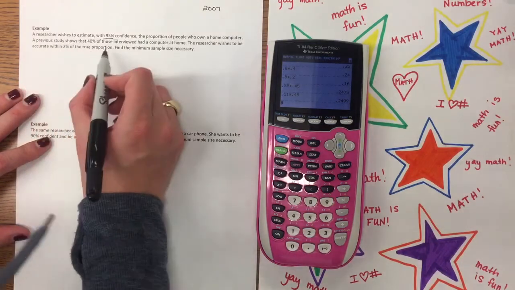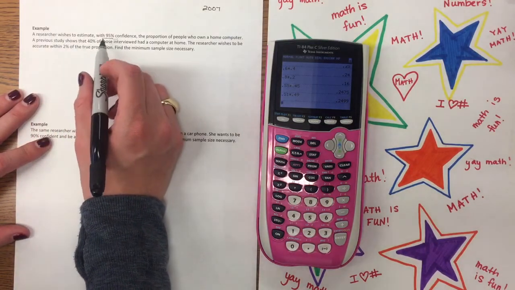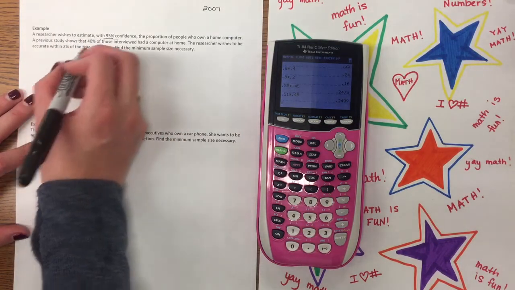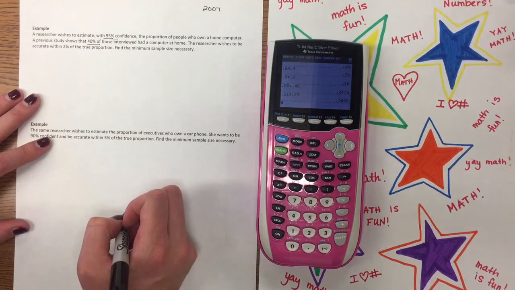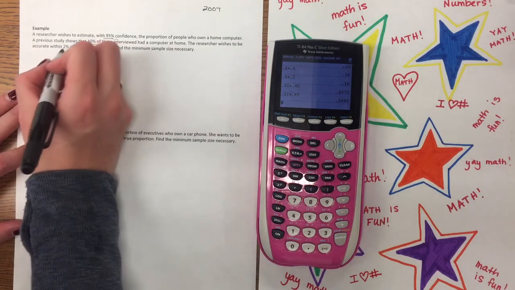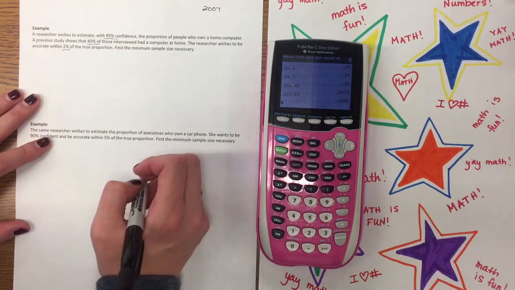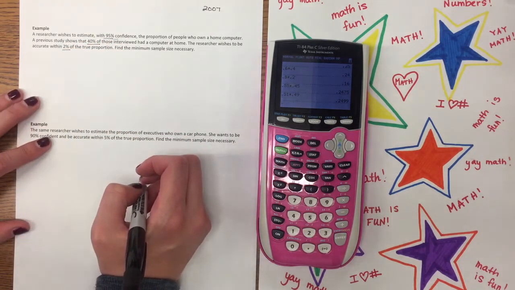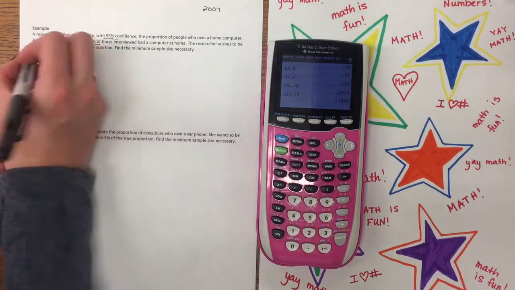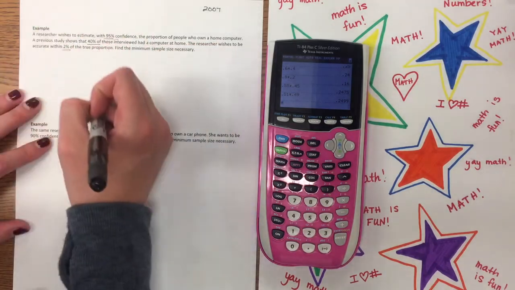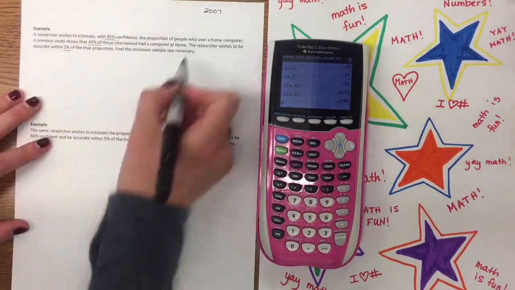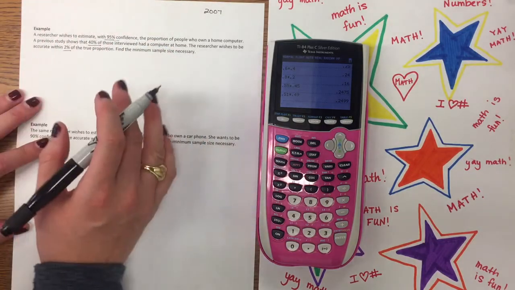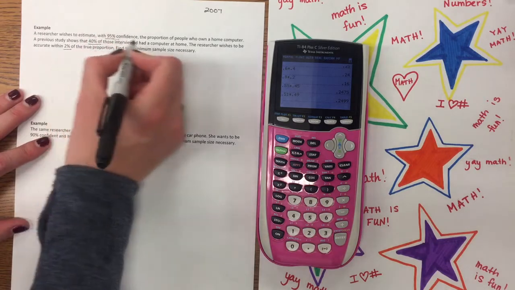So a researcher wishes to estimate with 95% confidence the proportion of people who own a home computer. A previous study shows that 40% of those interviewed had a home computer. The researcher wishes to be accurate within 2% of the proportion. Find the minimum sample size necessary. Okay, so I have two formulas. First, I want to pull information out before I have to make a decision about which formula to use.